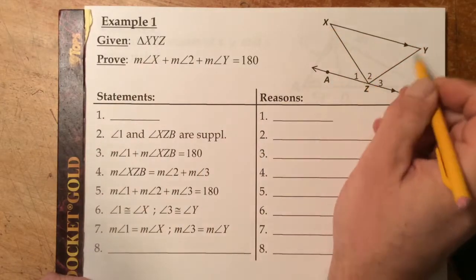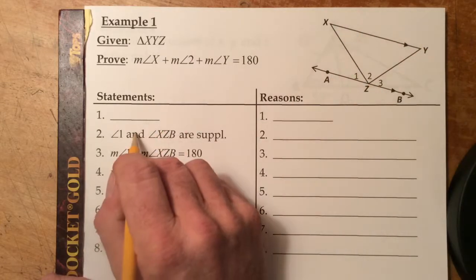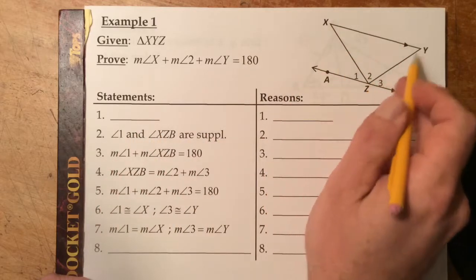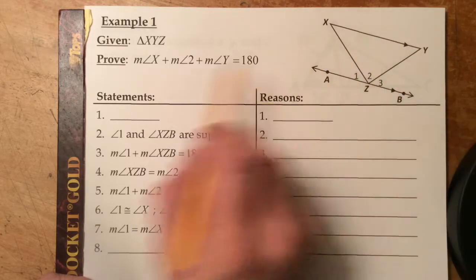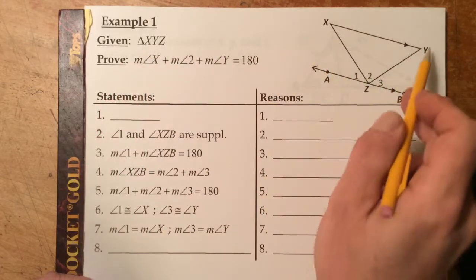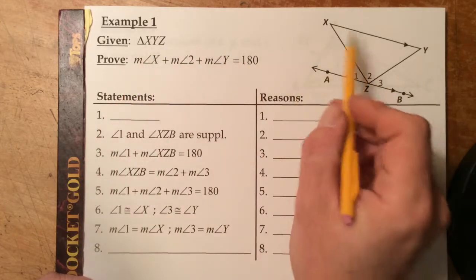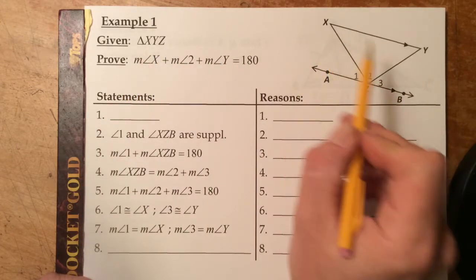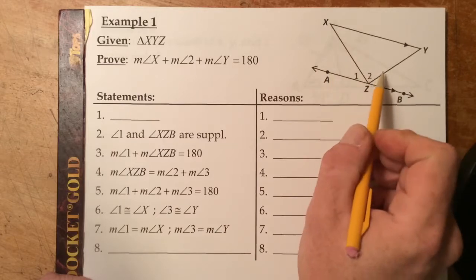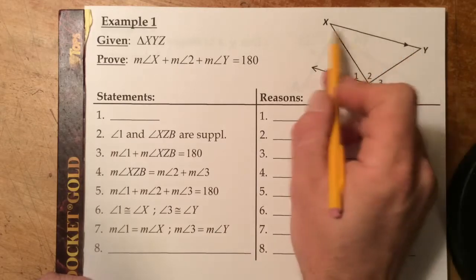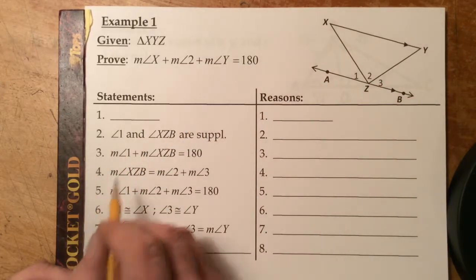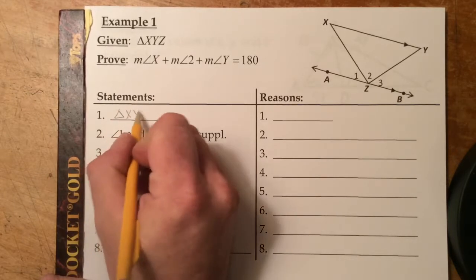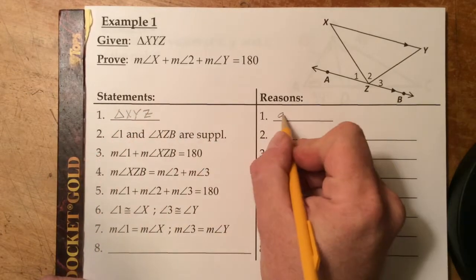We have a triangle here, XYZ. We're trying to prove the Triangle Angle Sum Theorem, which basically states that if you have a triangle, then the sum of all the interior angles is 180 degrees. So, given triangle XYZ, we want to prove that the measure of angle X, this interior angle, plus the measure of angle 2, this interior angle, plus the measure of angle Y, this interior angle of this triangle, is 180 degrees. Starting off with the given, triangle XYZ is given to us.